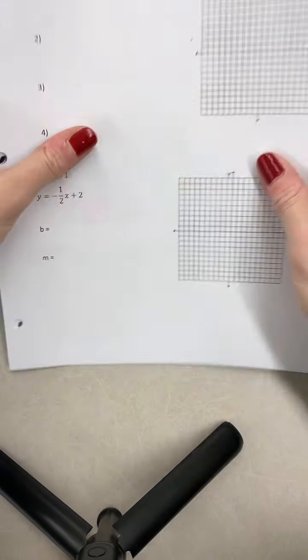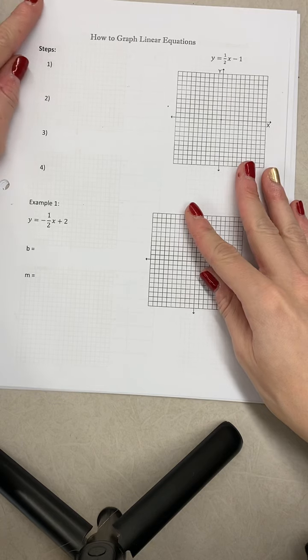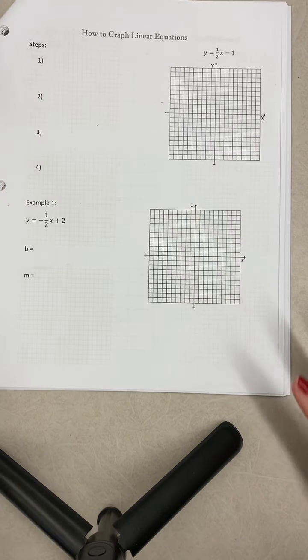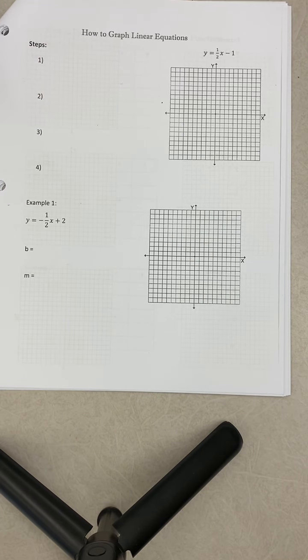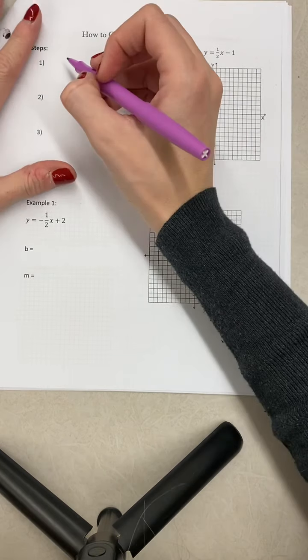All right, now let's actually talk about how do we graph our linear equations. So there are a couple steps to graphing our linear equations. The first step is going to be to plot our y-intercept.